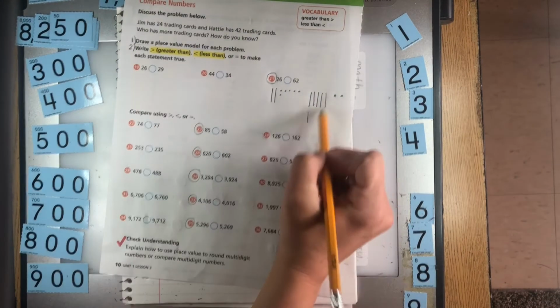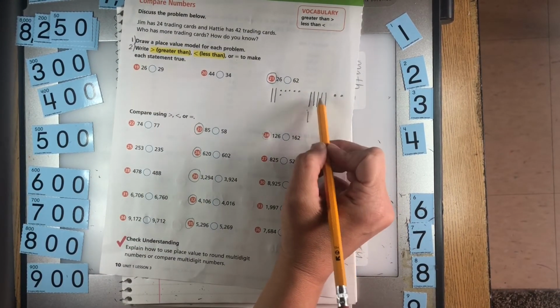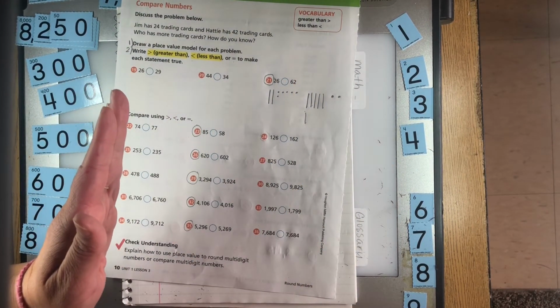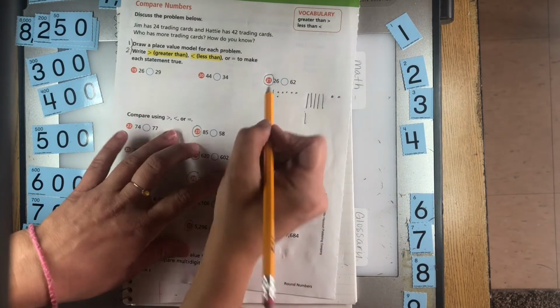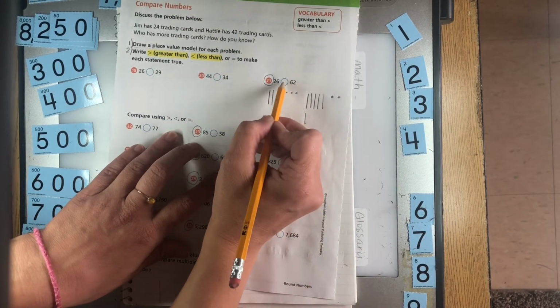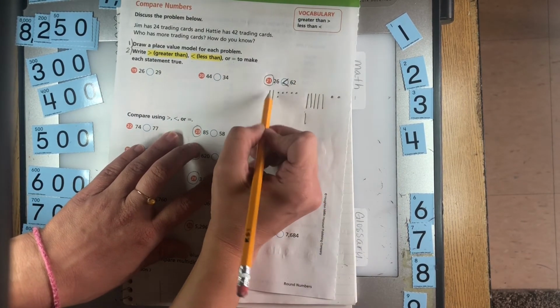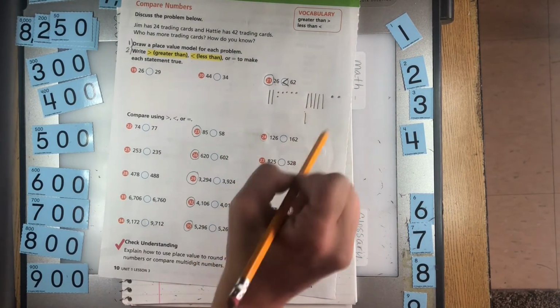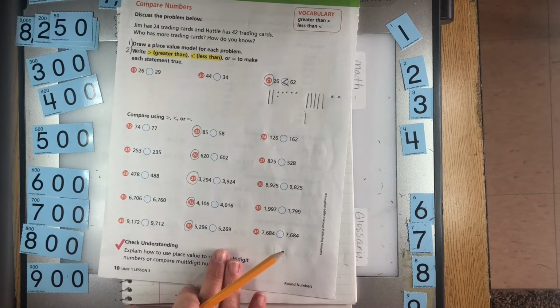And we know I've already made more 10s over here, so we can see that this is bigger. Remember that the open part of the symbol, the greater than or less than symbol, is always open to the largest number. It's always eating the largest one, so we would go like that. And we would say 26 is less than 62. So you're going to do that for numbers 19 and 20.